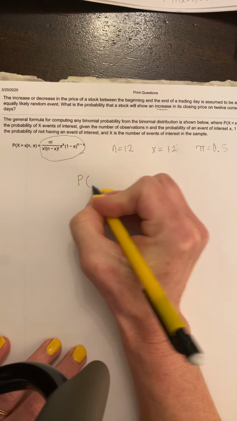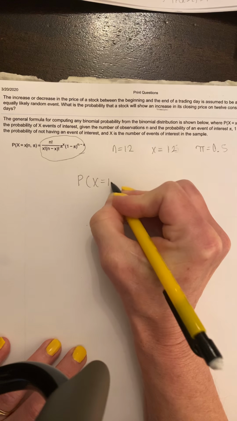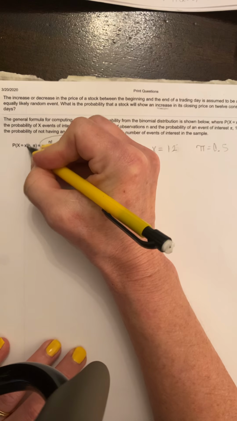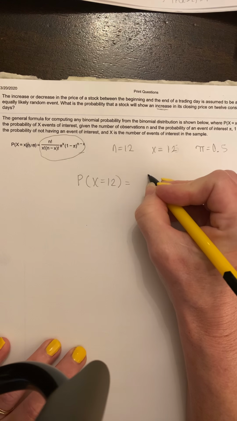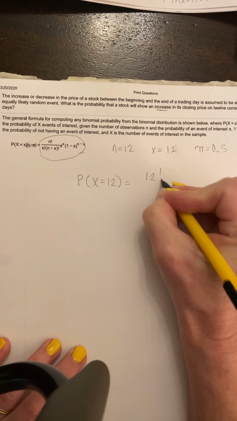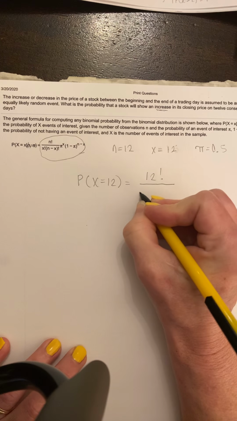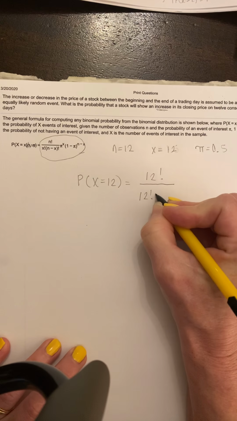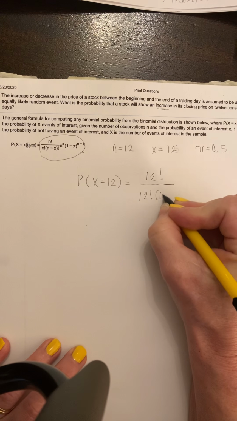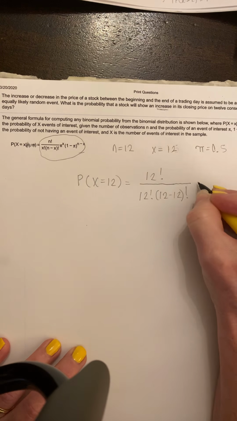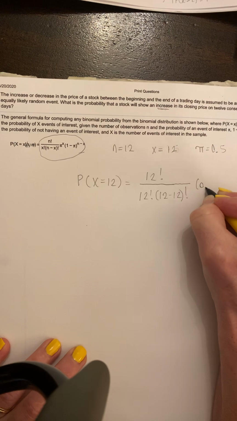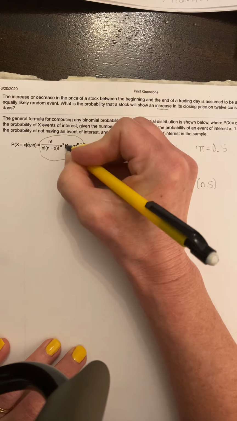So the probability that the number of successes will be 12, I'm not going to write all of this here. We don't need to be that formal, is n factorial over x factorial, the difference with n and x, which is going to zero out, times the probability to the x power.